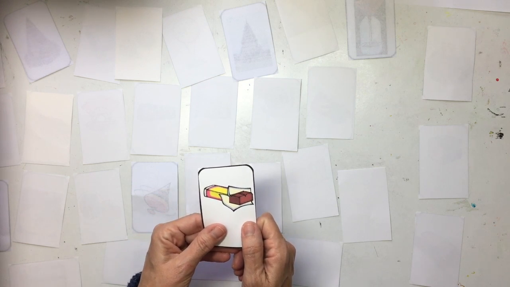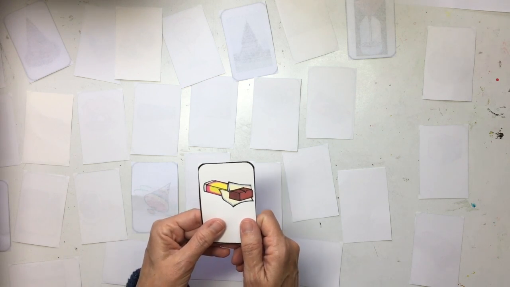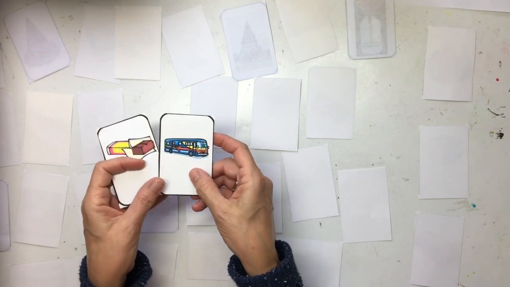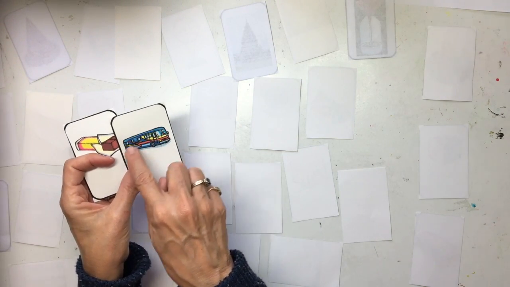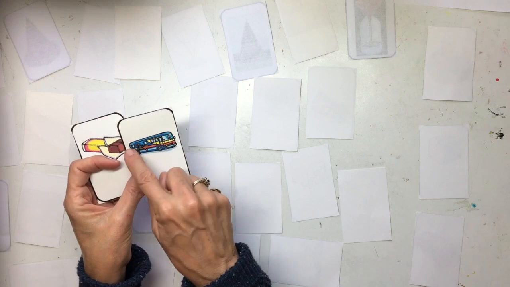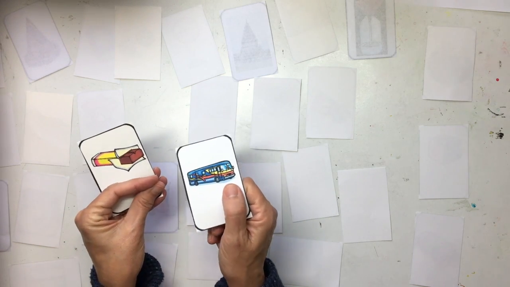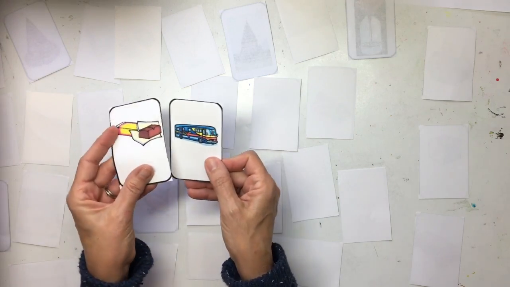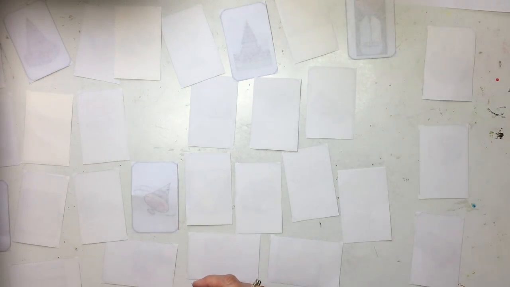Oh goodness, where was a rectangular prism? I picked one. Ah, yes, this big bus has 4 long sides, 2 smaller sides, just like this chocolate bar. 4 long sides, 2 smaller sides. I have a match. Let's set that over here.